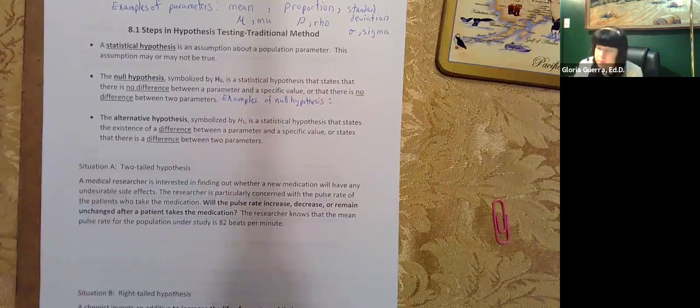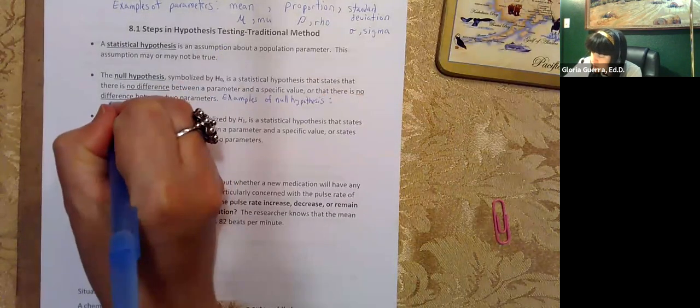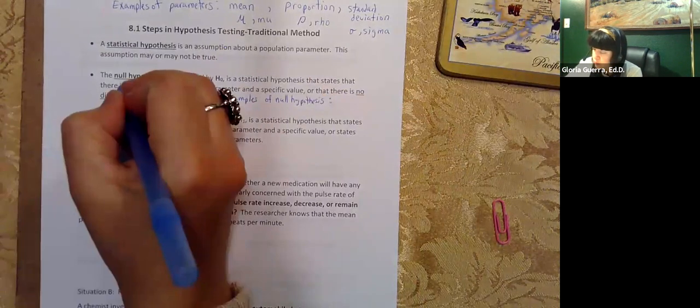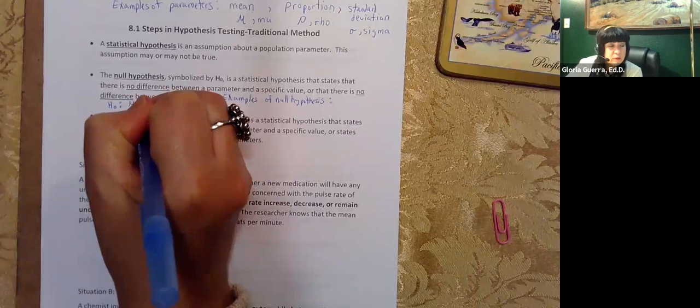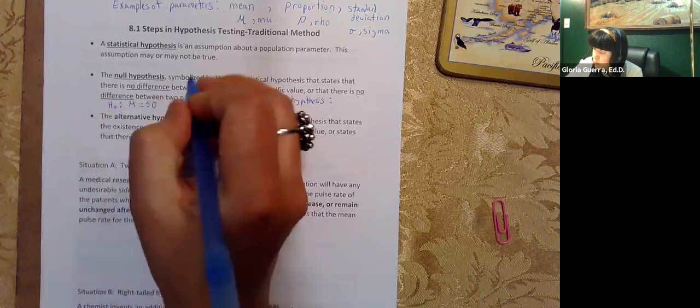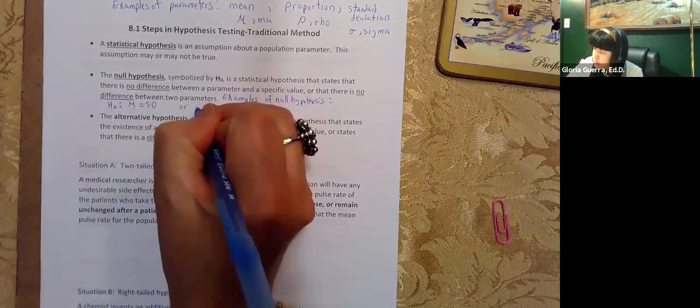So I'm just making this up. If I were going to use mean, I could put h sub 0 for sure, not h sub 1 because it's a null. So h sub 0, and I could put mu equal to 50 if I wanted to, okay?